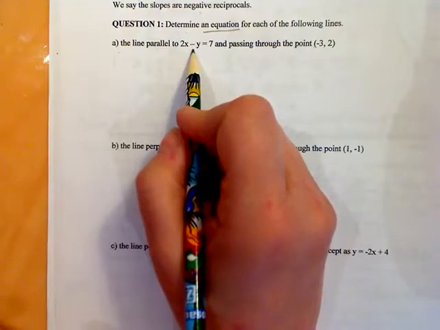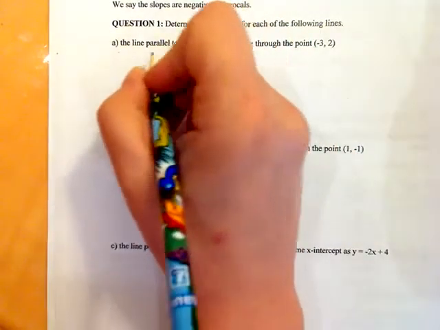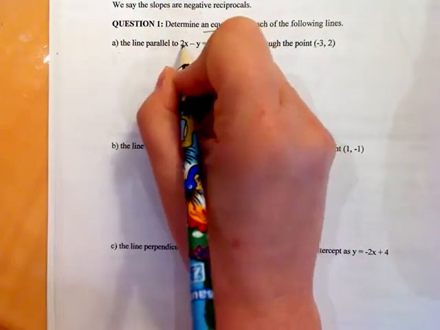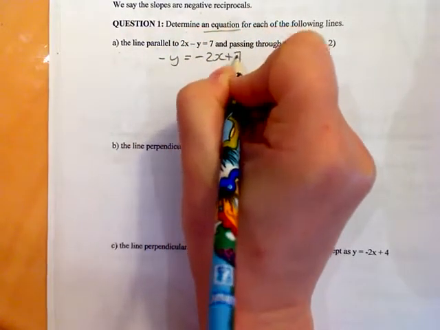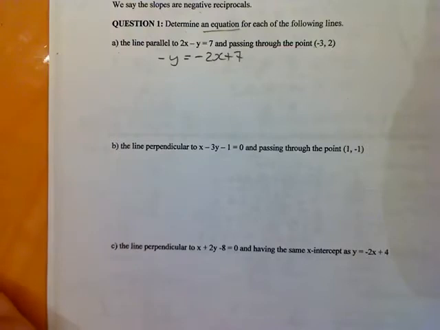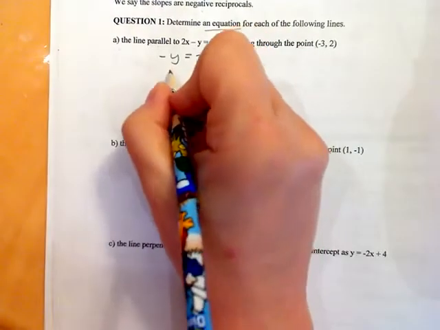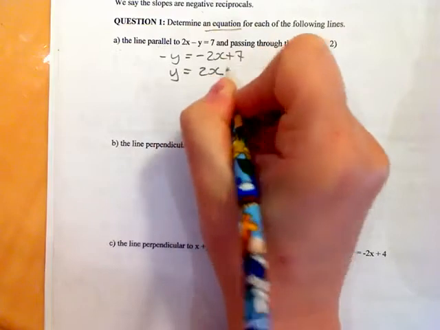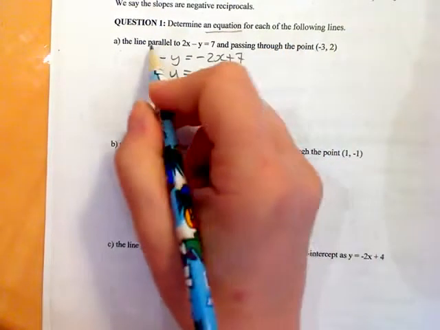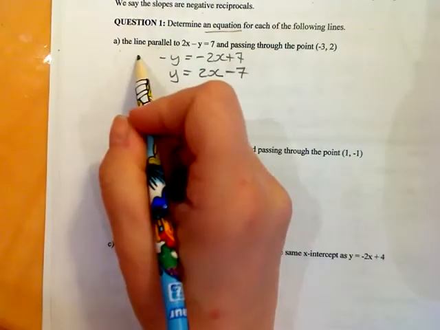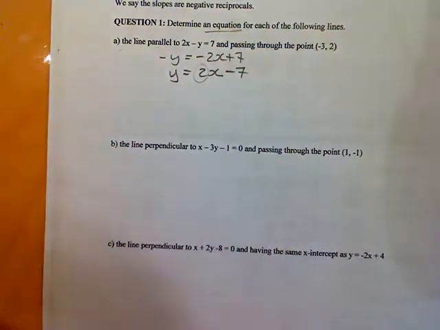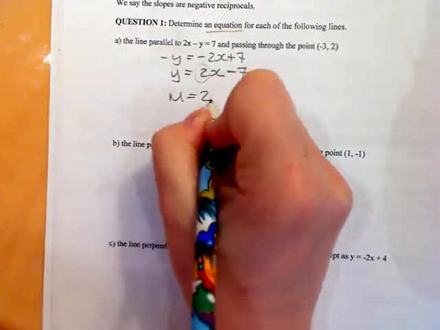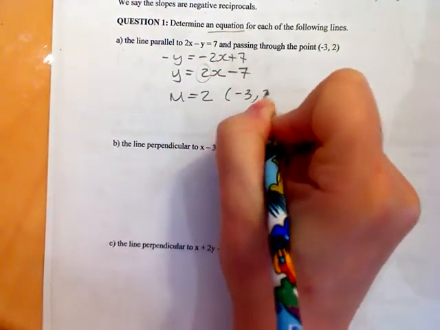And I recommend that we put it into y equals mx plus b so we can see what the slope is. So I'm going to bring the 2x over, so I've got minus y equals negative 2x plus 7. Then I'm going to multiply both sides by negative 1, or change the sign of everything. Now, if the line I want to write the equation of is parallel to this line, and this line has a slope of 2, then my line is going to have a slope of 2. It's going to go through this point here.